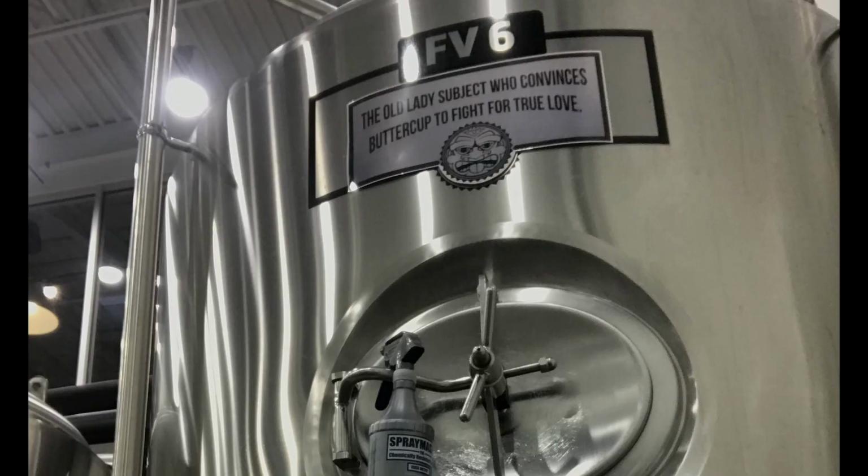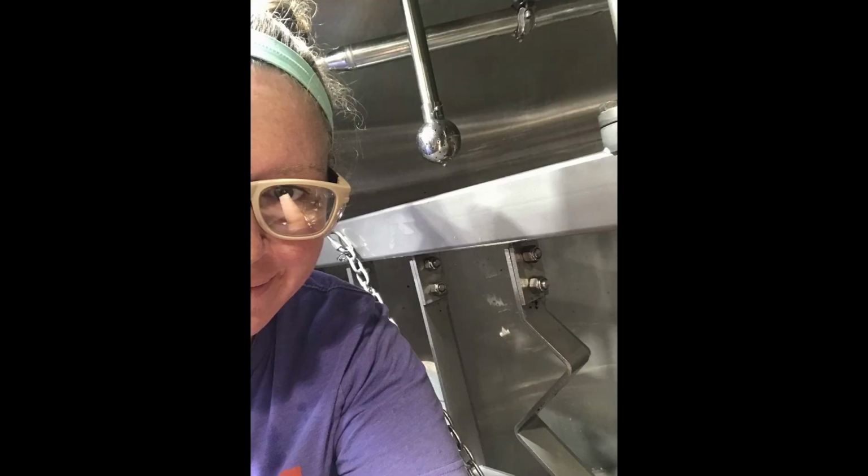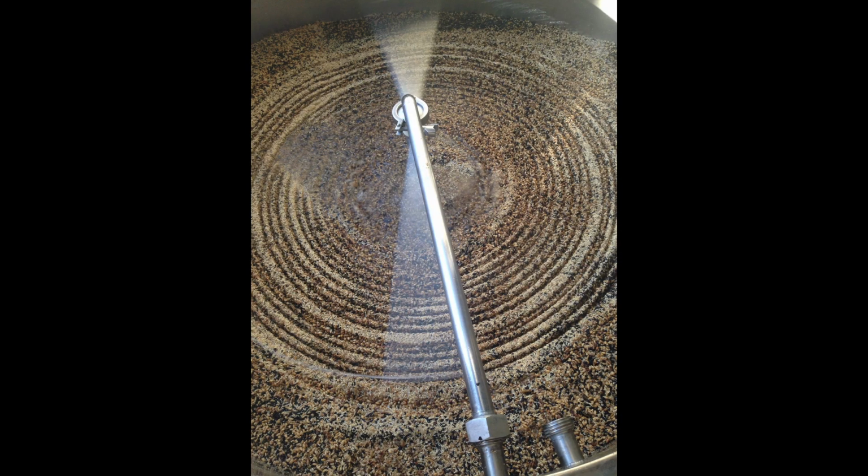Adjuncts refer to additional grains used in the brewing besides malt. This includes grains such as corn, oats, rice, rye, and wheat. These grains contribute texture more than flavor in the beer.